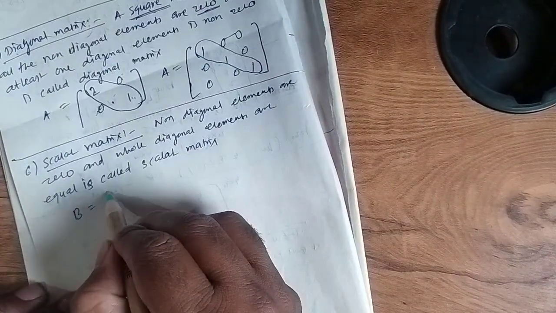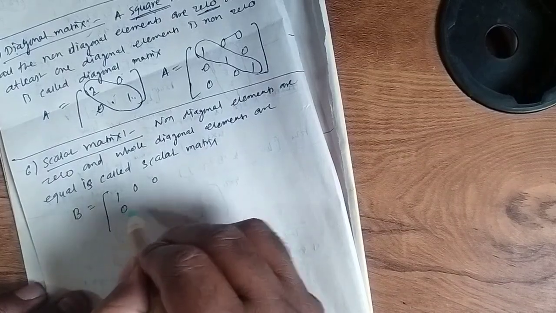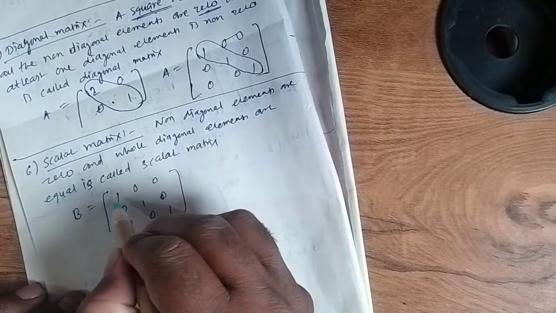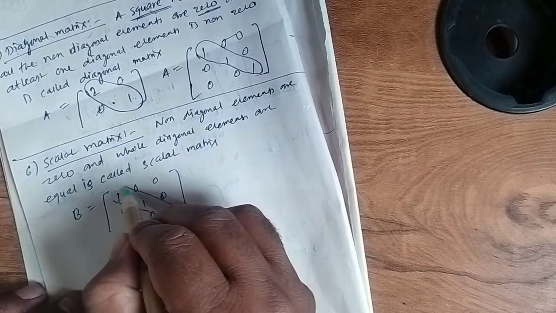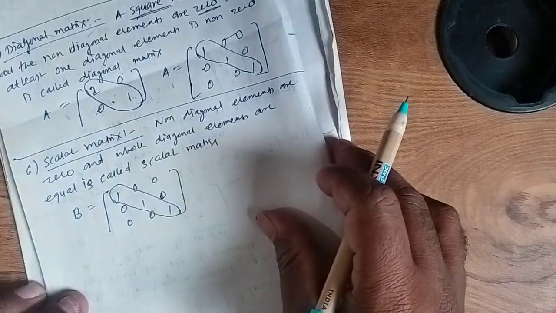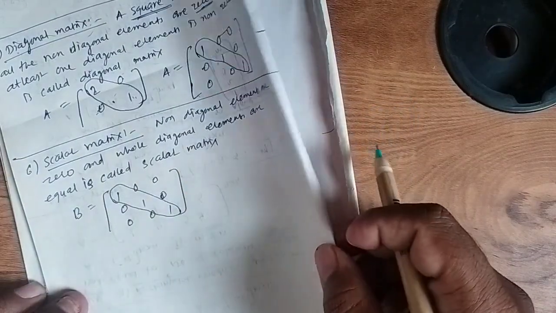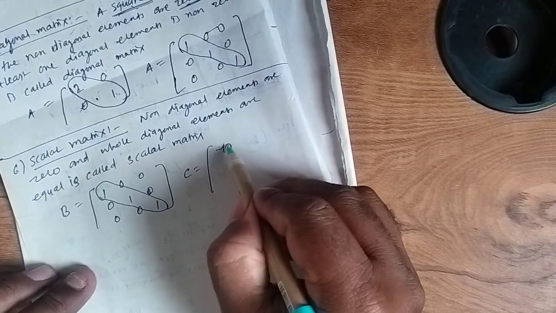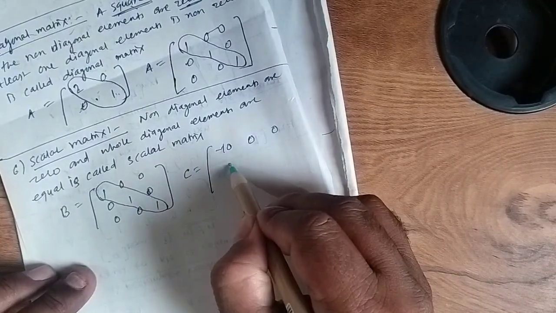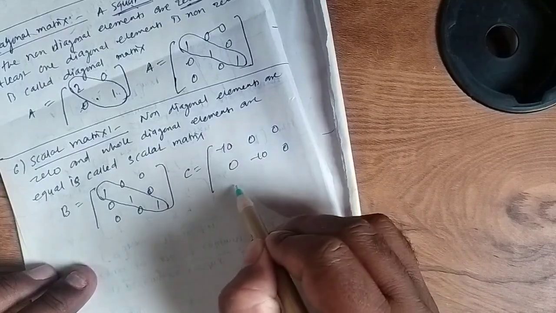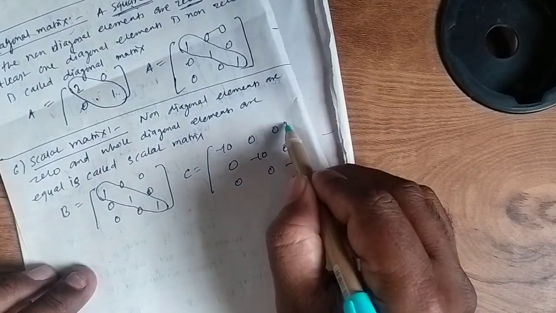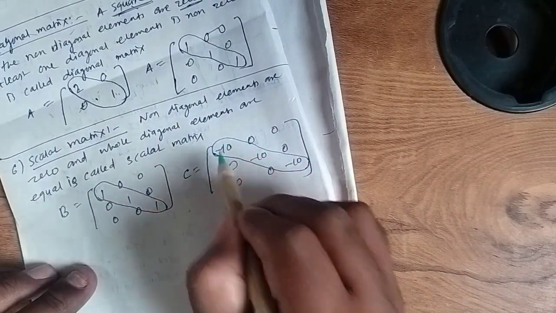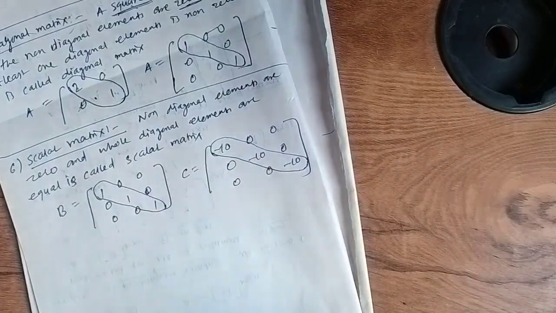Here matrix B is equal to 1 0 0, 0 1 0, 0 0 1. These are the diagonal elements of the matrix and all are the same. Another matrix C is equal to minus 10 0 0, 0 minus 10 0, 0 0 minus 10. Here the diagonal elements are the same: minus 10, minus 10, minus 10.